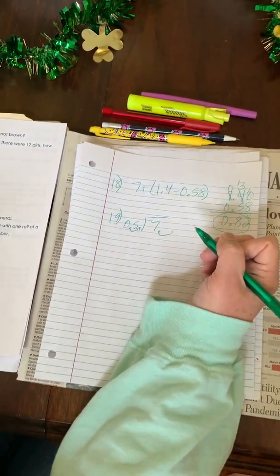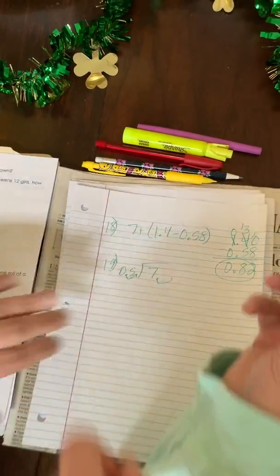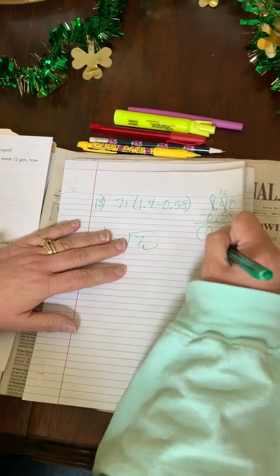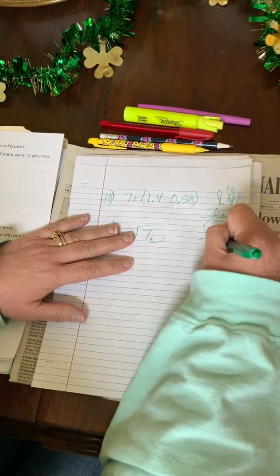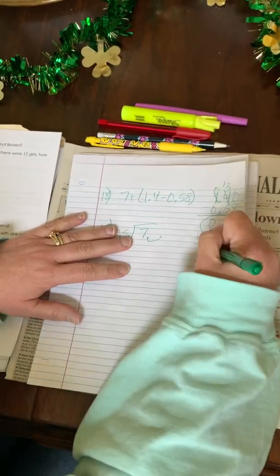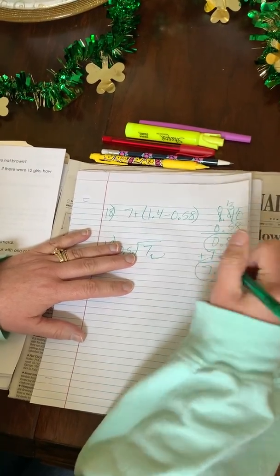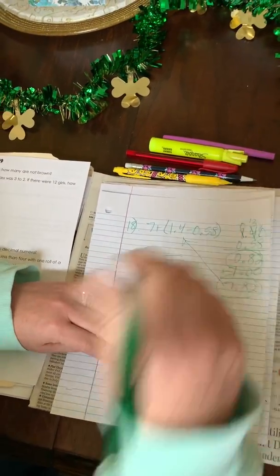Oh, I skipped 18, what? Oh, I forgot to add the 7 to that last one. Thank you. Okay, whoops. So we have to add 7 to this one. So the correct answer for this one was 7 and 82/100. My bad. Thank you. So that is the correct answer. Thank you, Caitlin.